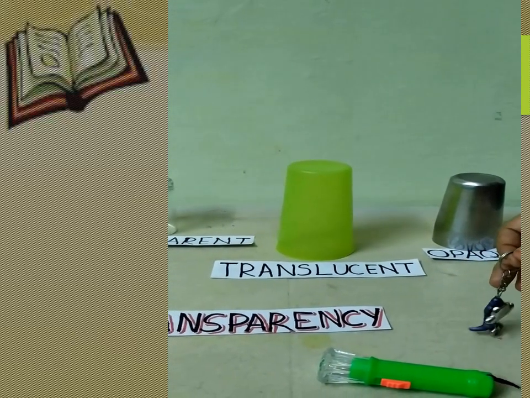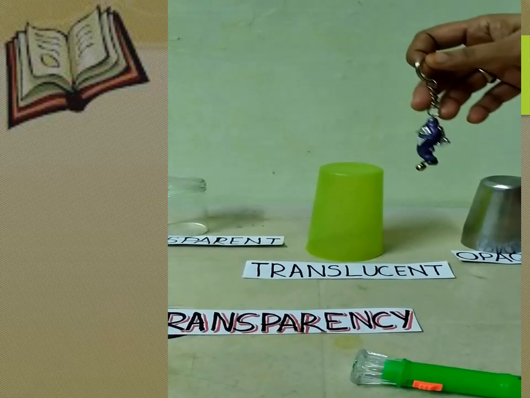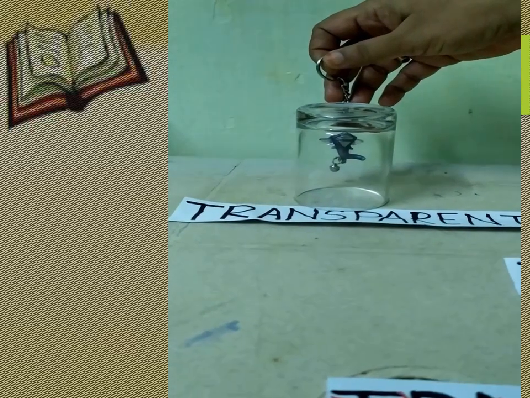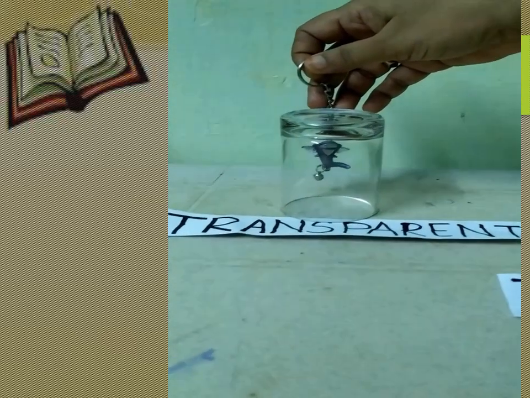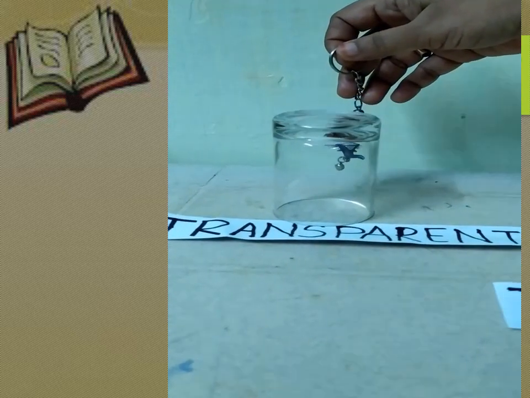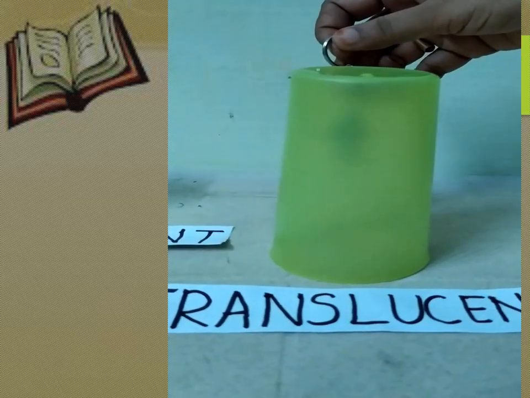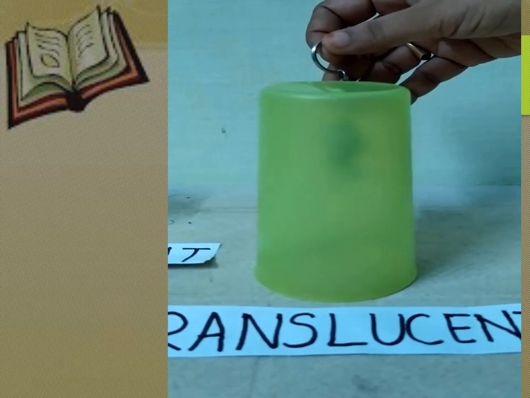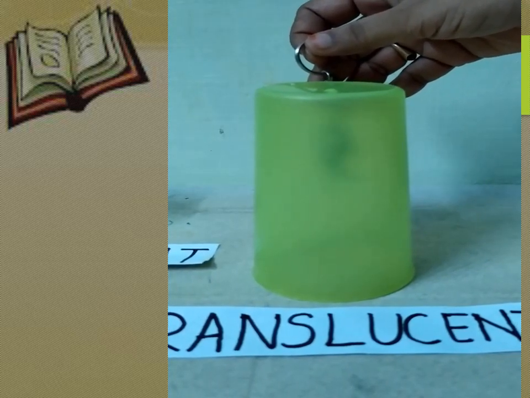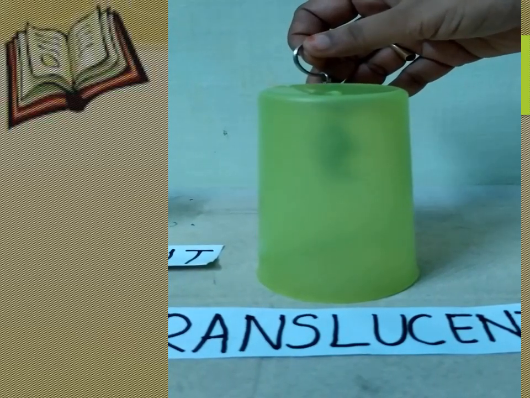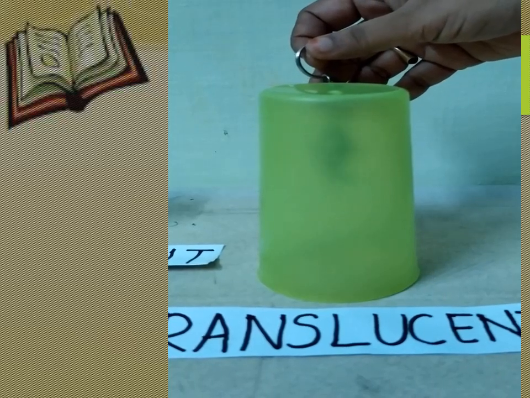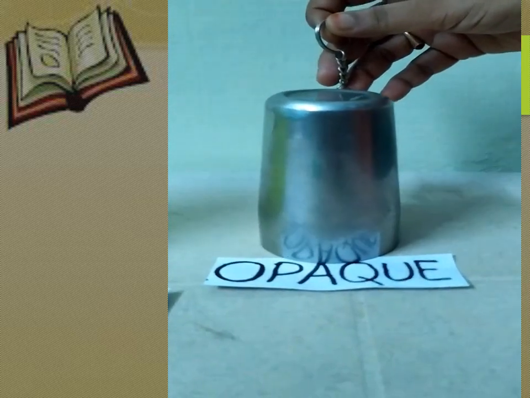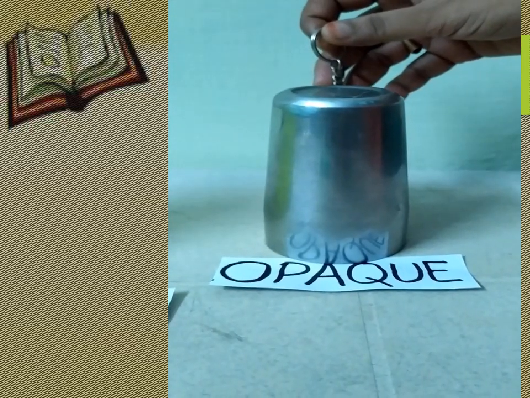When you are going to see through the 3 different objects, you can see the object behind a transparent material is clearly seen. And when I am doing the same with the next type, that is colored plastic, you can see that is not so clear, but you can see that there is an object behind it. And when you are going to do the same with the metal container, you cannot see the object completely, it is blocked.